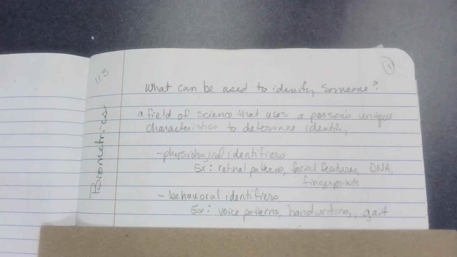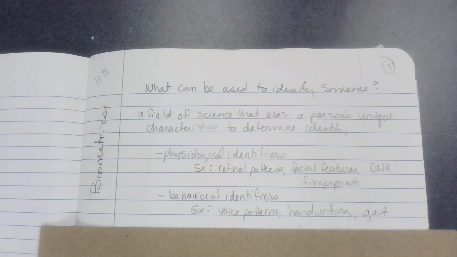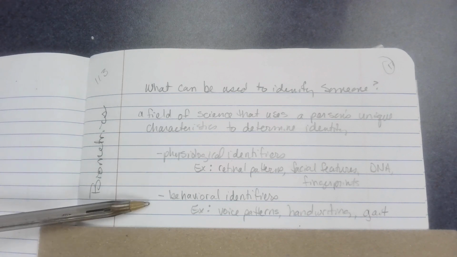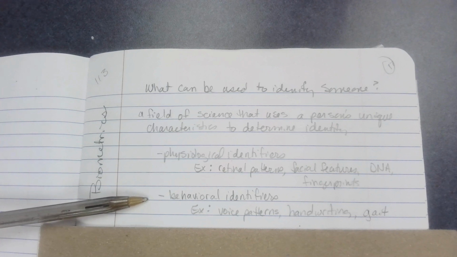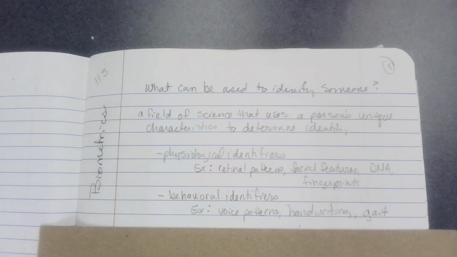The characteristics that can be used can be physiological identifiers. For example, retinal patterns, facial features, DNA, and fingerprints are all examples of physiological identifiers. Or the identifying factors can be behavioral identifiers. Examples of behavioral identifiers are your voice patterns, your handwriting, your gait. So how you talk, how you write, gait is how you walk. Those things can also be used to identify.